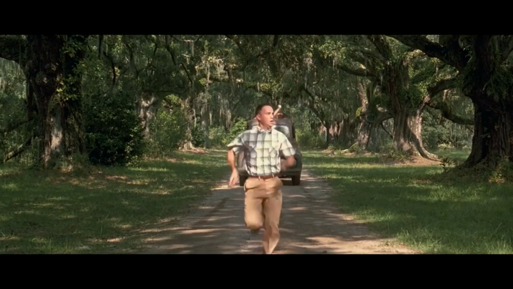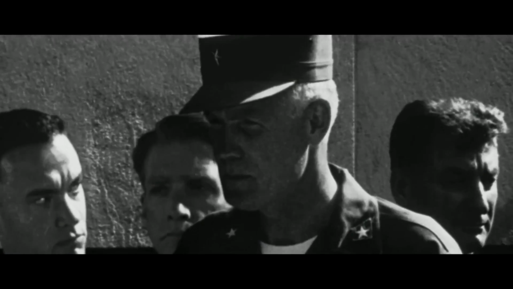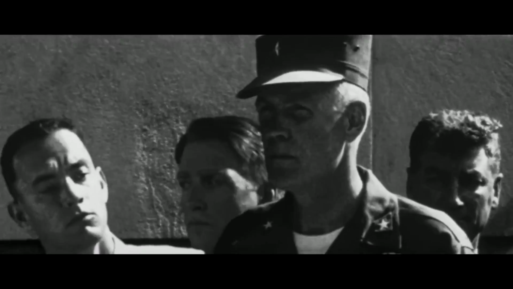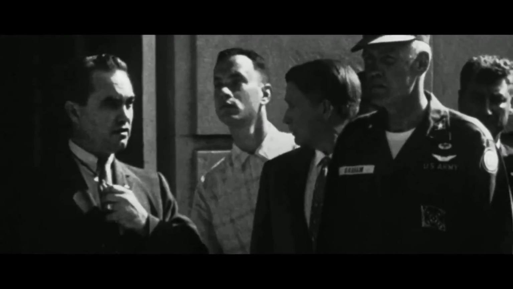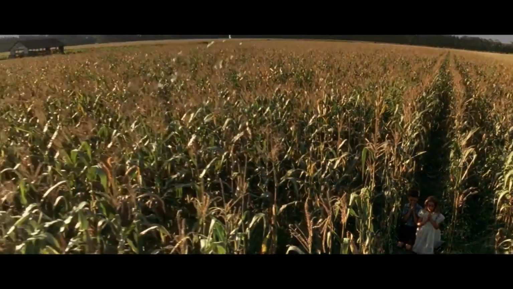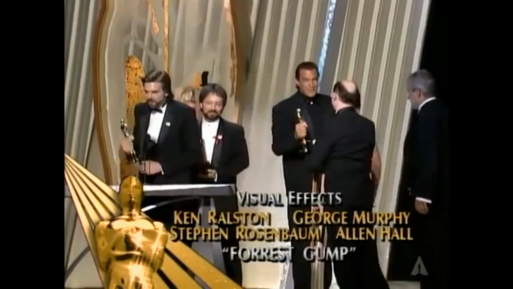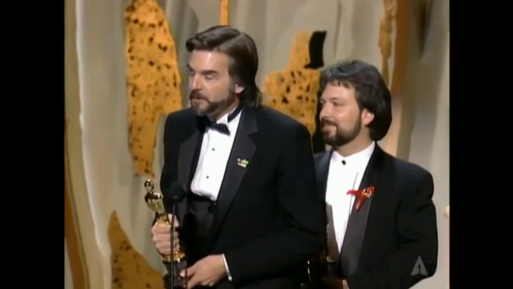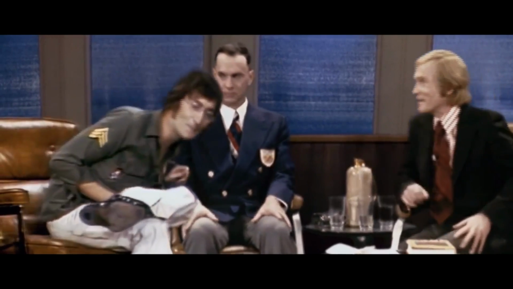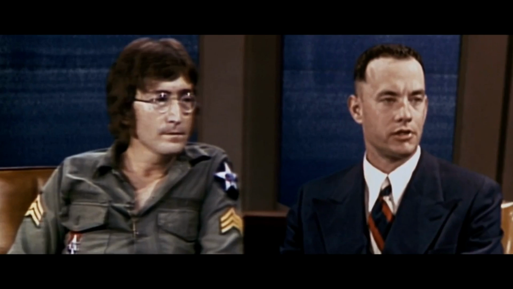The name, invisible effects, has been used for the first time, probably regarding Forrest Gump. This 1994 drama contains over 120 visual effects shots that brought Industrial Light and Magic, the company behind it, an Oscar. However, you won't be able to notice most of those effects.